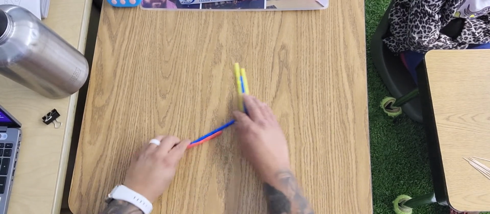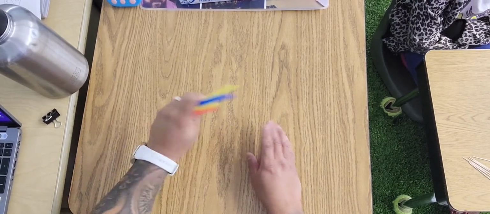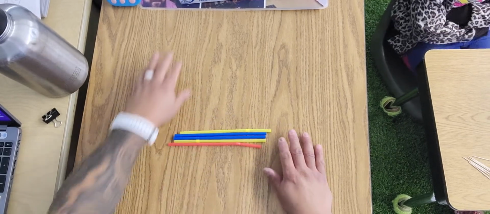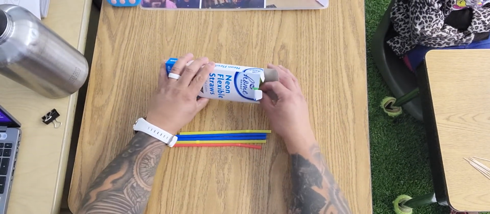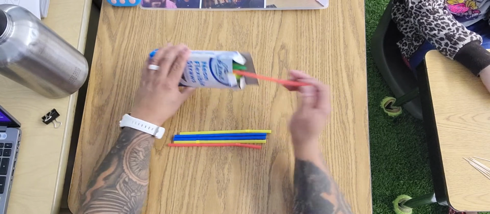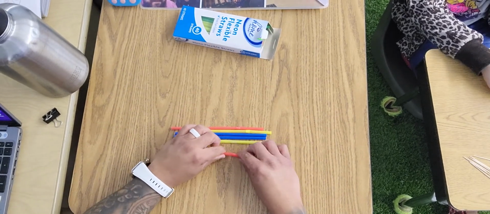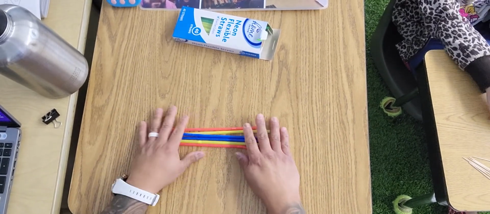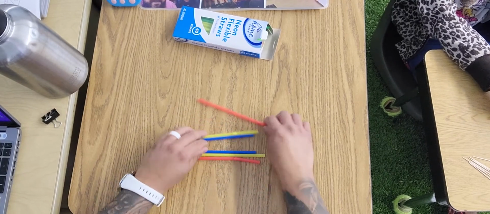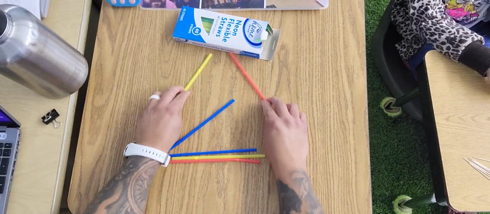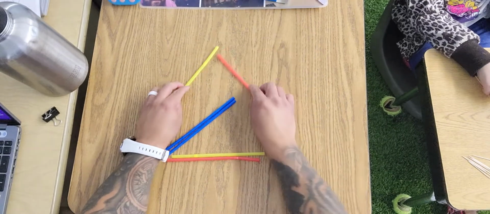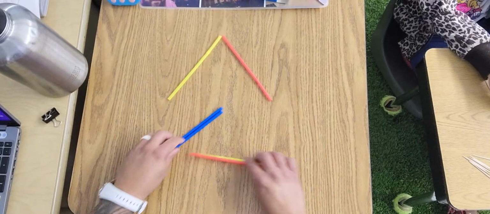Okay? Let's go to the next one. The next one is a what? Hexagon. Okay? So you're going to need to add how many toothpicks? Okay? Let's make it. Now, do I care if it's perfect? No, I don't care if it's perfect. I do not care.